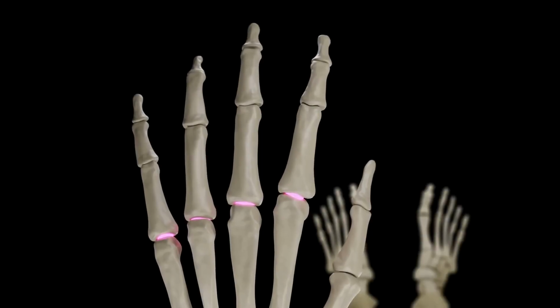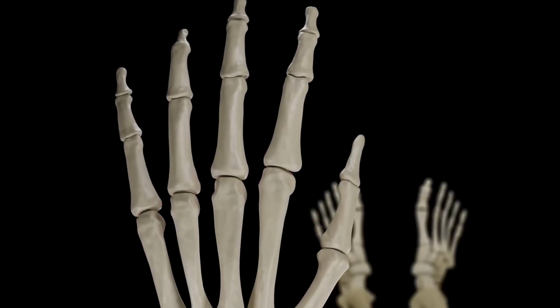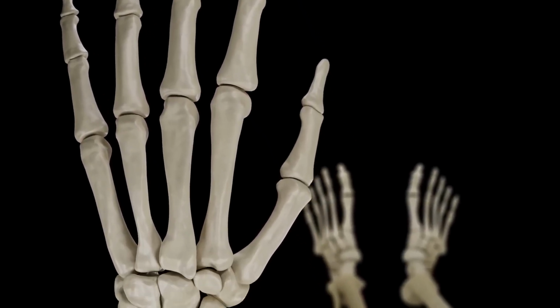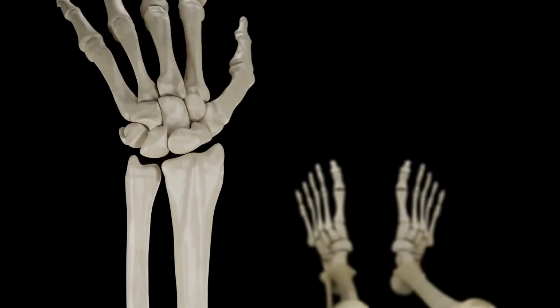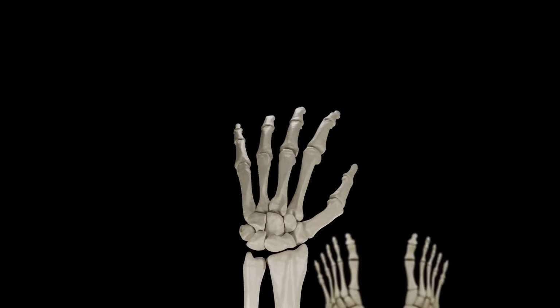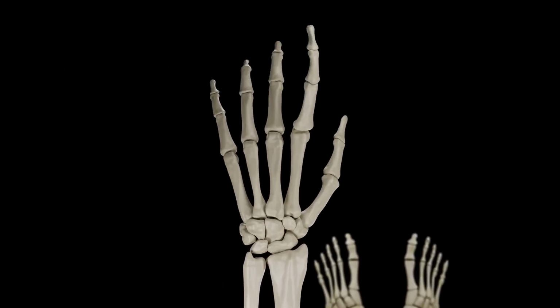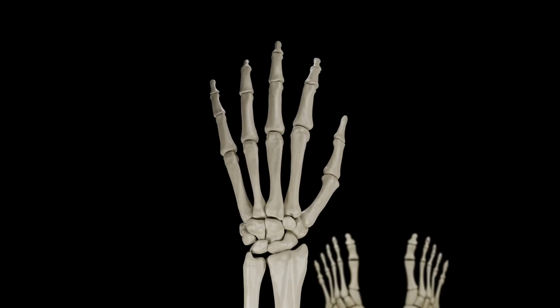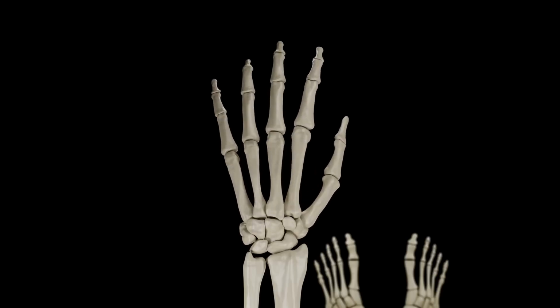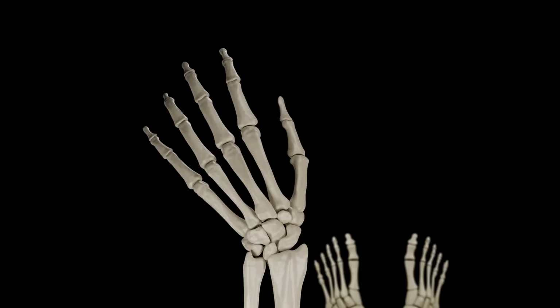Besides the MCPs, we only have 2 more types of ellipsoid joints in our body. One type in our toe knuckles, and the other in our wrists. The MCP joint and the wrist have the same functional design and envelope of motion. Wrist and MCPs can flex, extend, abduct, adduct, and circumduct.